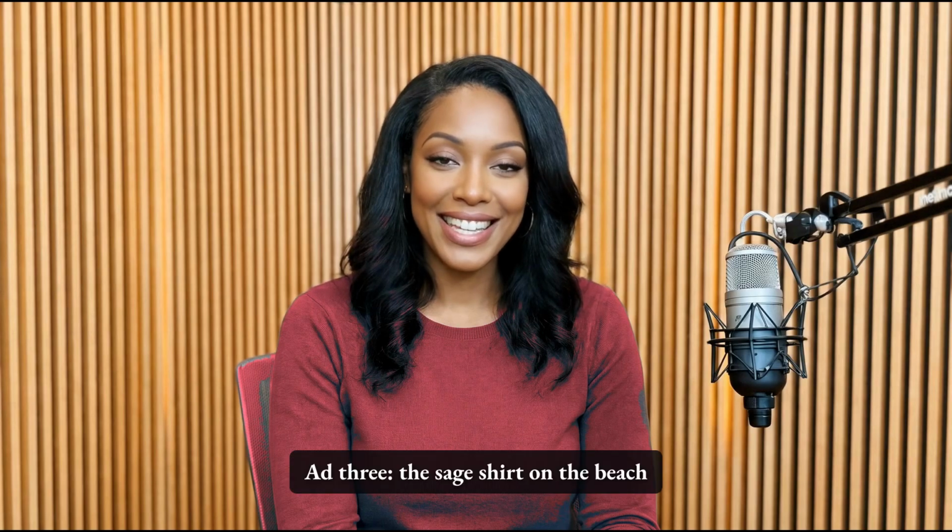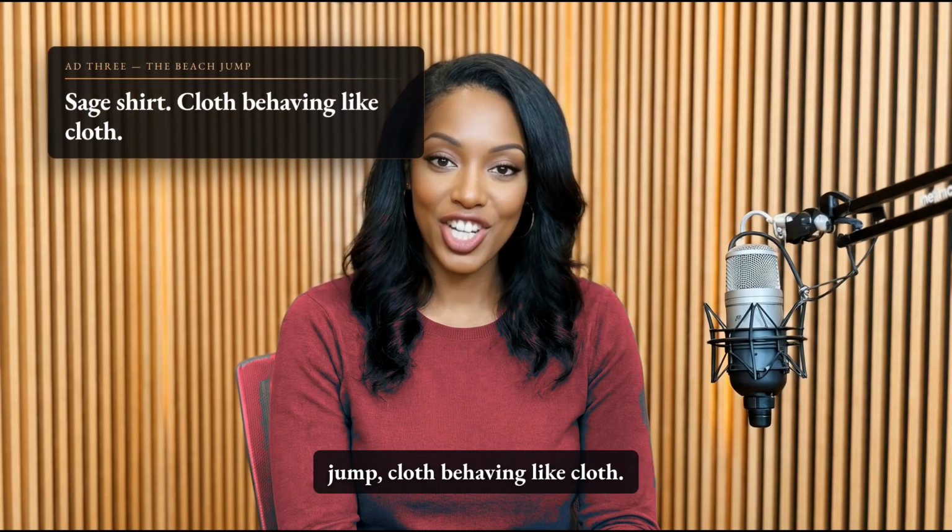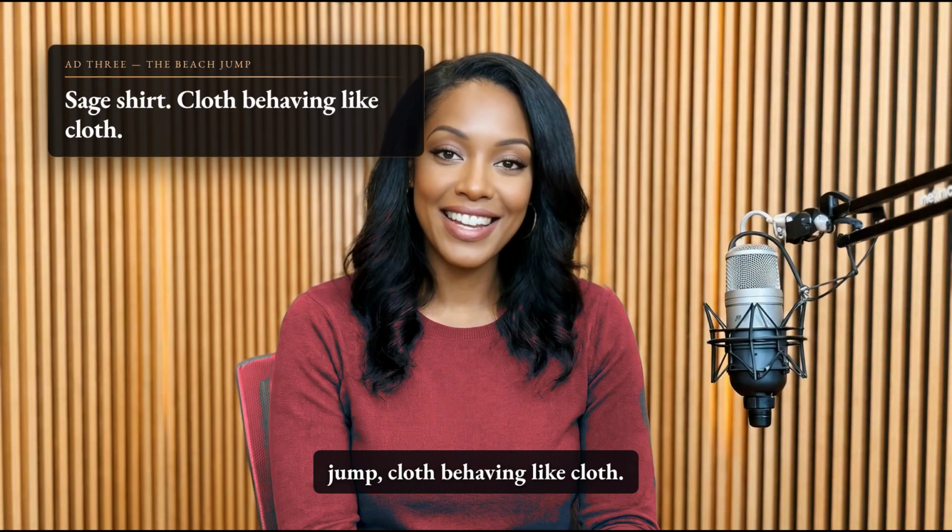Ad 3. The sage shirt on the beach jump, cloth behaving like cloth.